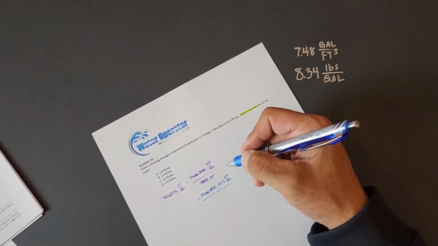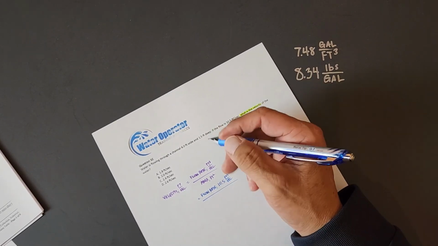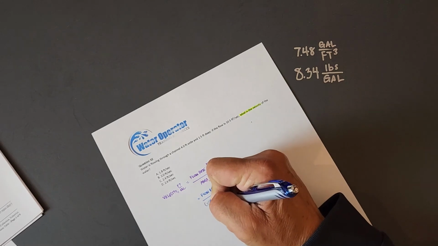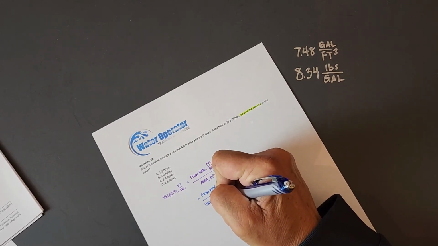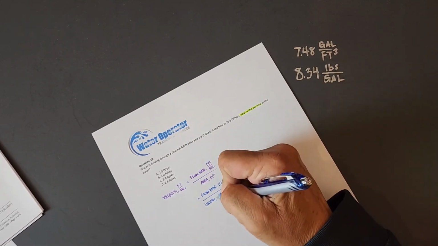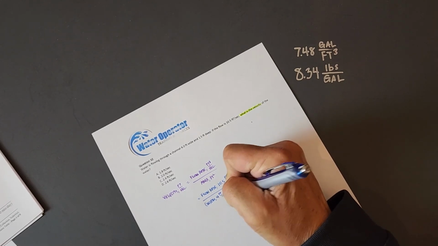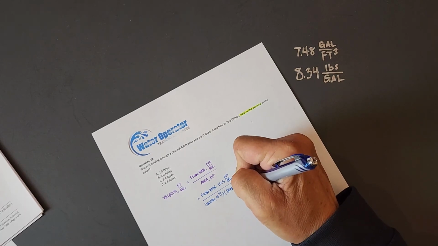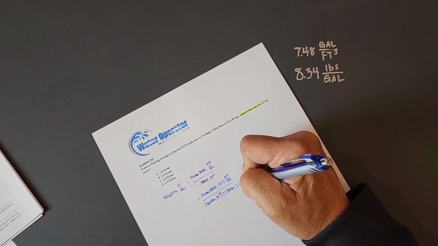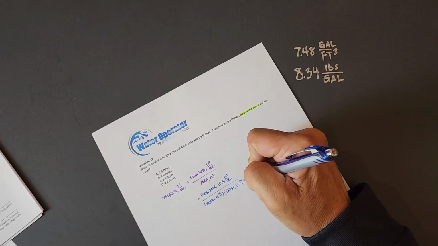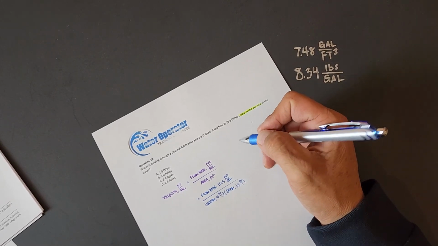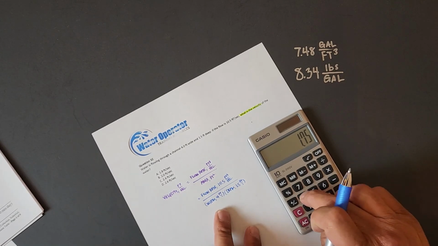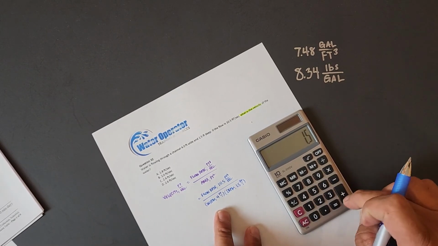The area is, we're going to multiply the width, which is 4 feet over 1, times the depth, which is 1.5 feet over 1. Four times 1.5 equals.